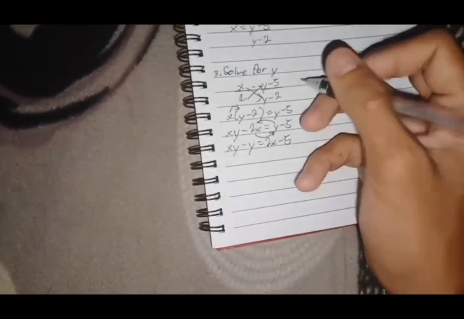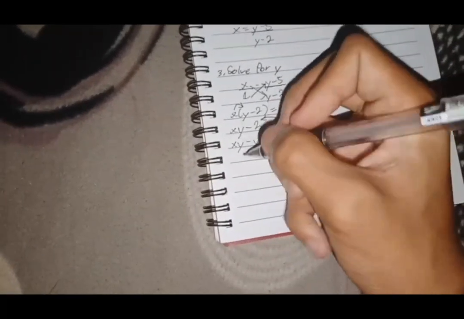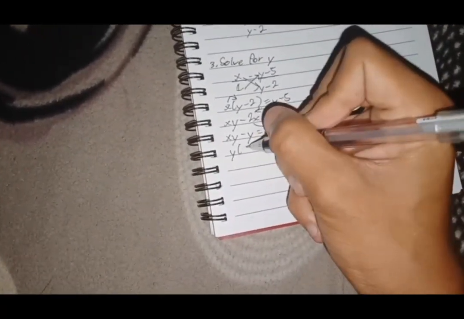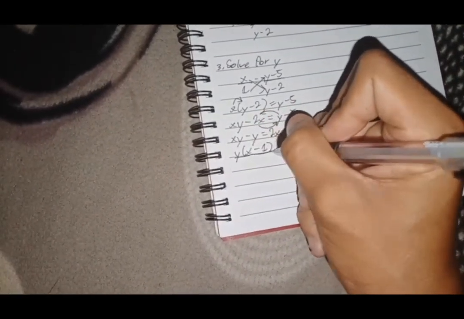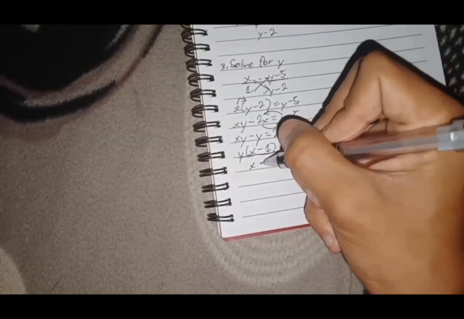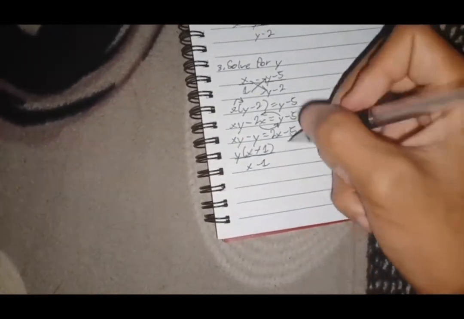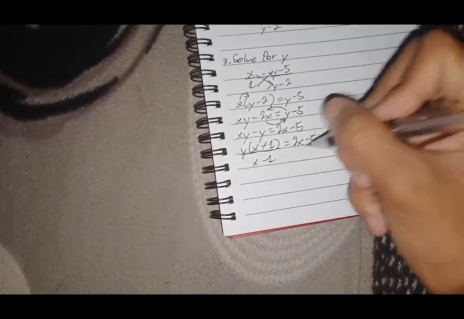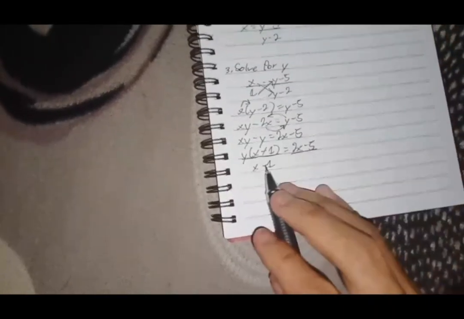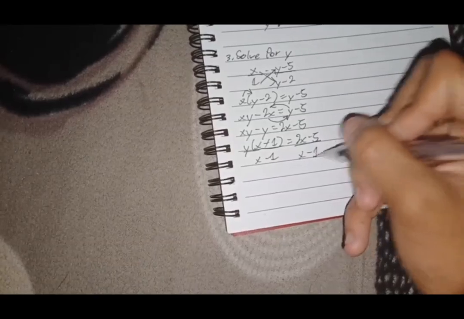Ayan. And next is, magpa-factor out tayo dito. So, factor out tayo. So, yan. Over x. Ayan. Factor out na natin sila. And, eto naman is, susulat natin siya ulit. So, ito na yung magiging denominator ng y natin. Ayan. So, ito na yung inverse natin.